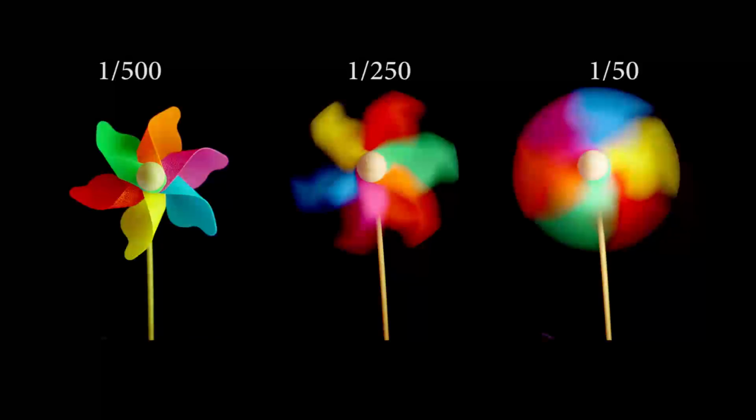Shutter speed is how long the shutter is open. A fast shutter will freeze the image, while a slow shutter will blur the image. If you have a fast shutter, you will need a low aperture number to let more light in so the picture is properly exposed. If you have a slow shutter, you need a high aperture number to let less light in so the picture is properly exposed.